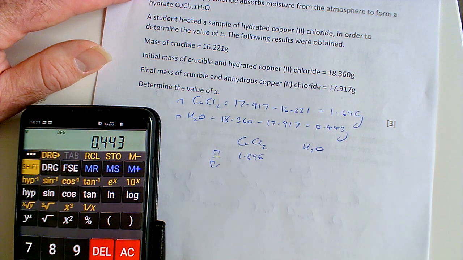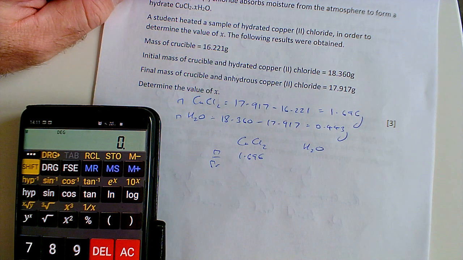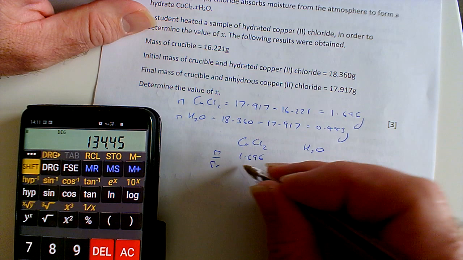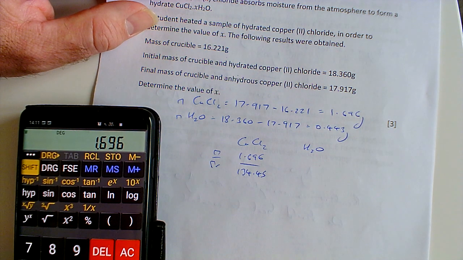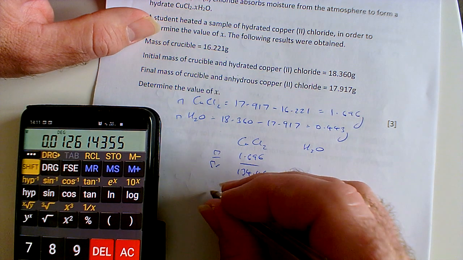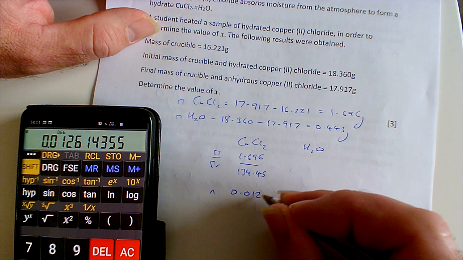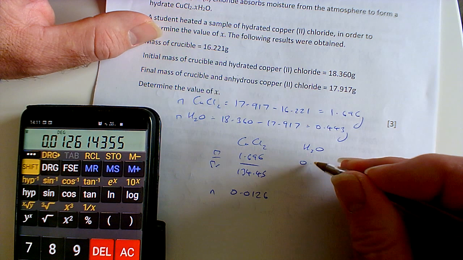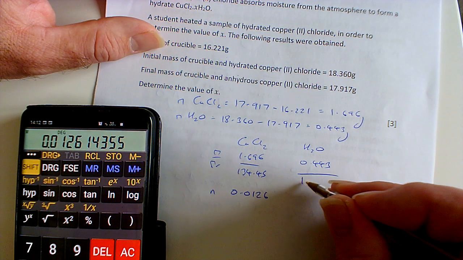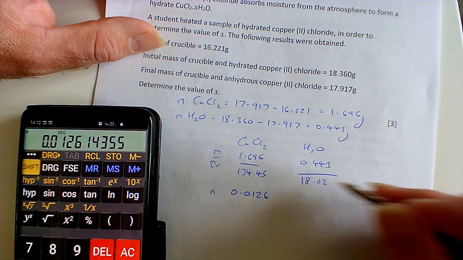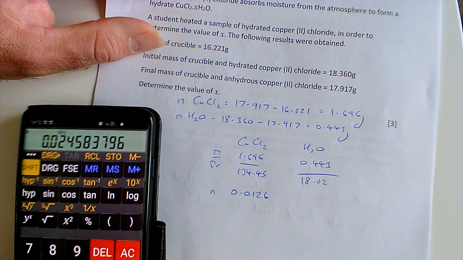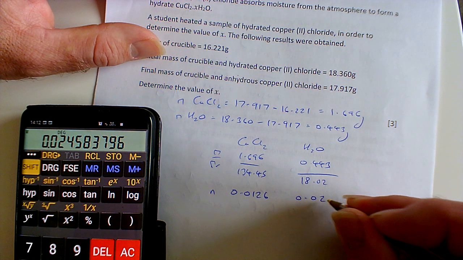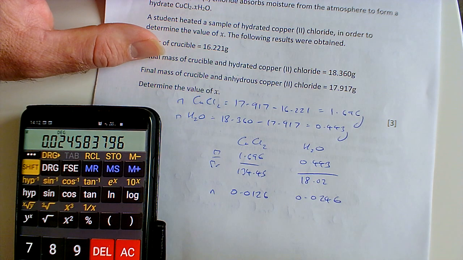So we've got 1.696 mass, and the relative formula mass of copper chloride is 63.55 plus 2 times 35.45, which is 134.45. So that's 1.696 divided by that. So the number of moles is 0.0126 moles. And then for water, we've got 0.443 grams divided by the relative formula mass, which is 16 plus 2 times 1.01. So 0.443 divided by 18.02 is 0.0246 moles. We round that up.